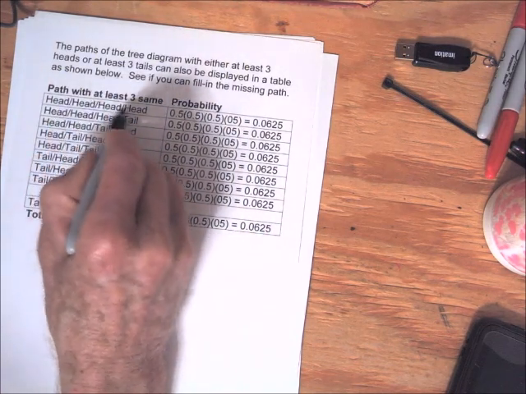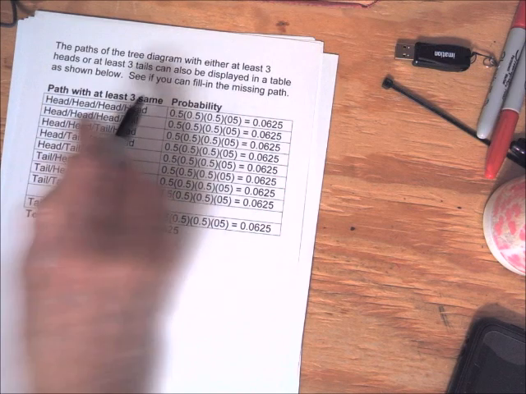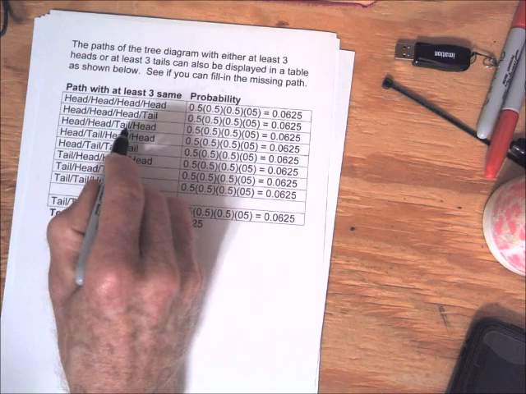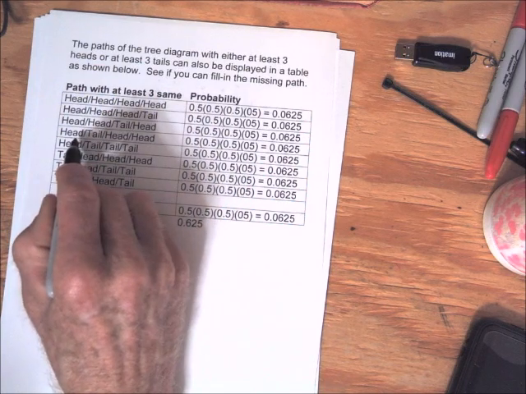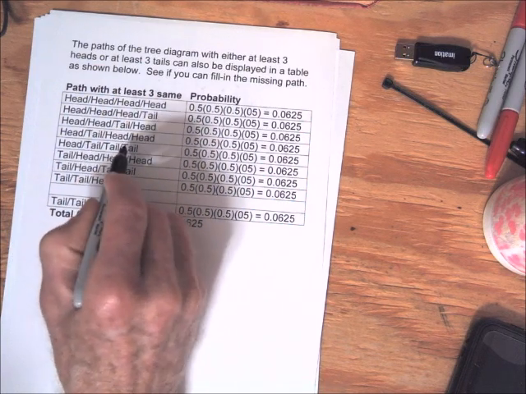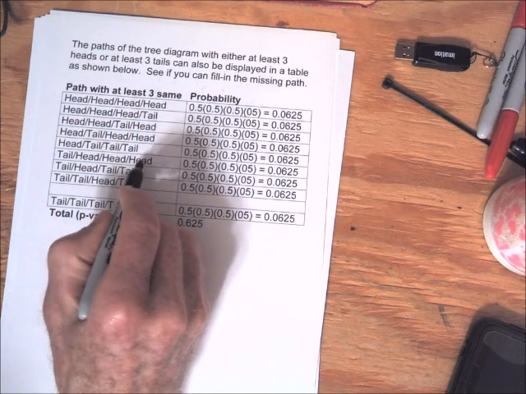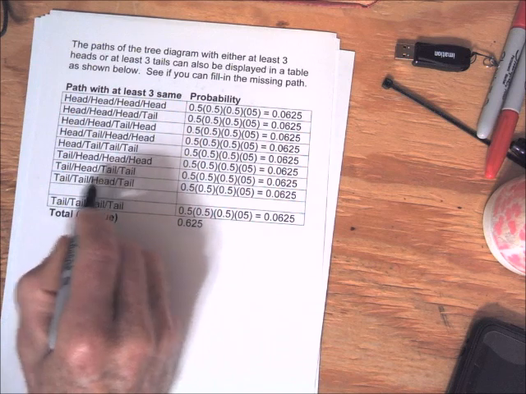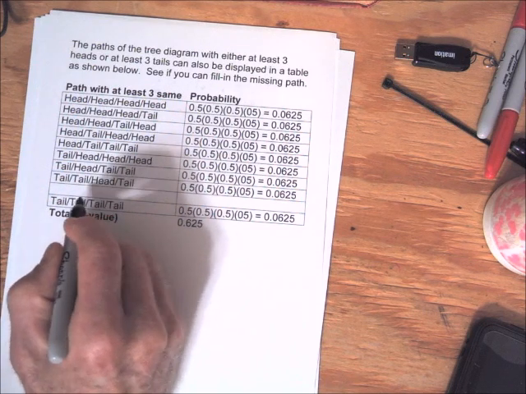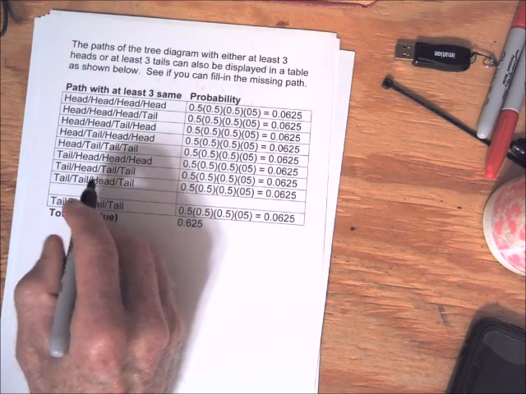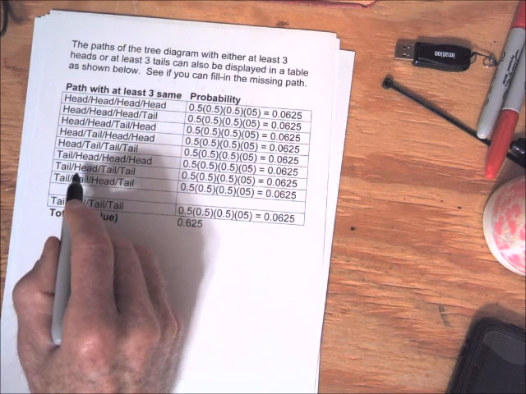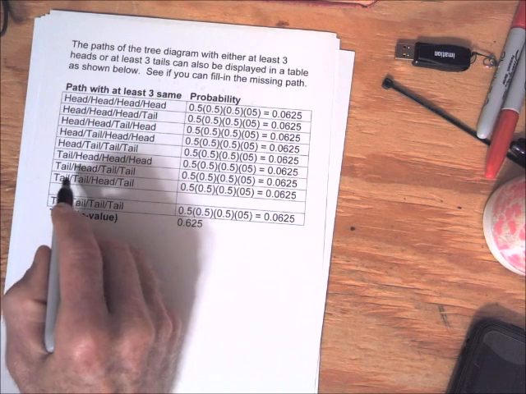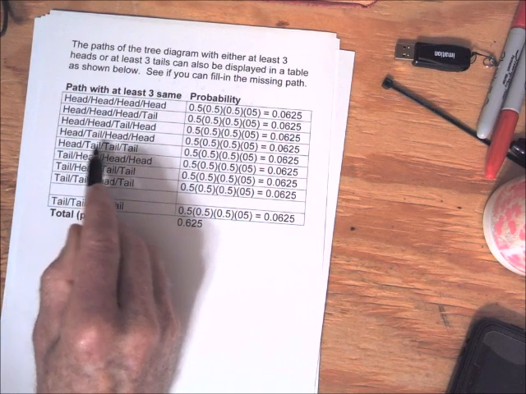So we have 4 heads here. We had 3 heads and a tail. 2 heads and a tail and a head. A head, a tail, and 2 heads. A head and 3 tails. A tail and 3 heads. We have tail, head, tail, tail, tail, tail, head, tail. So you have to see which one's missing. What we don't have here is a head followed by 3 tails. So I left one blank here, but we do have a head followed by 3 tails.